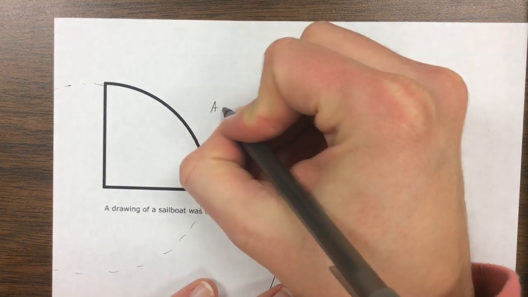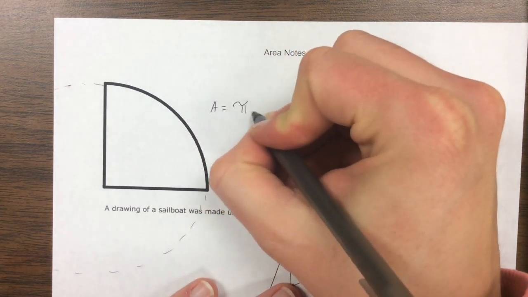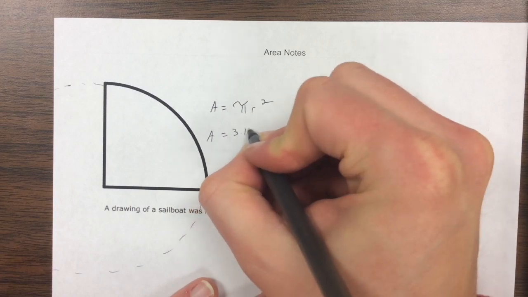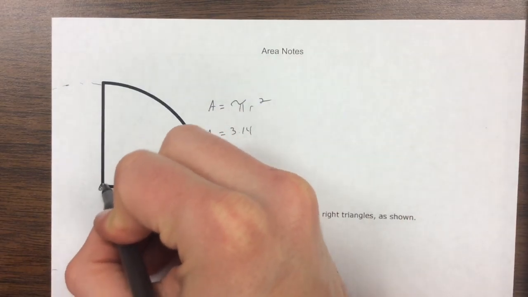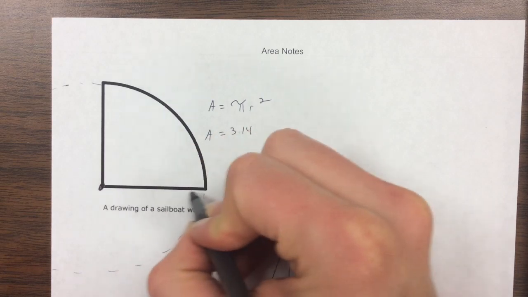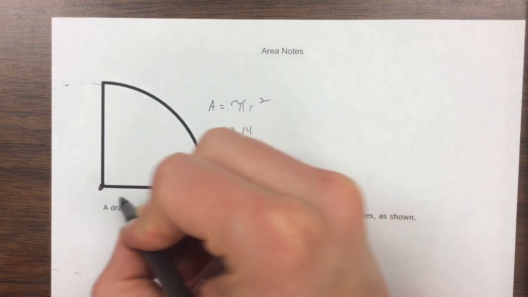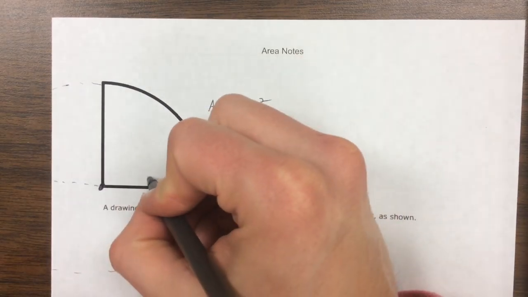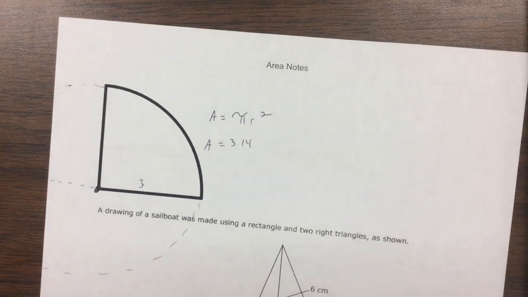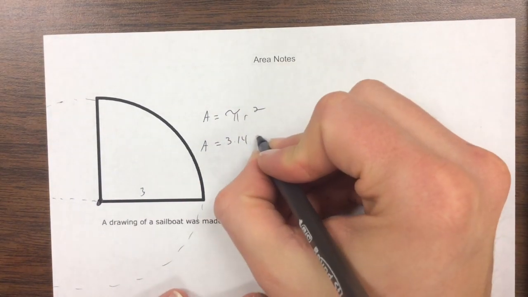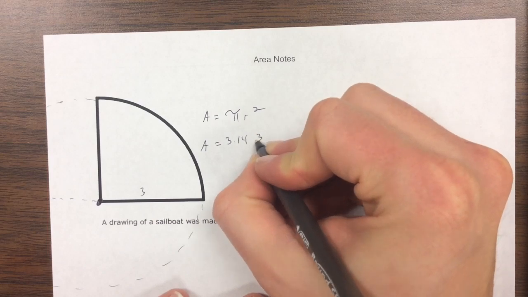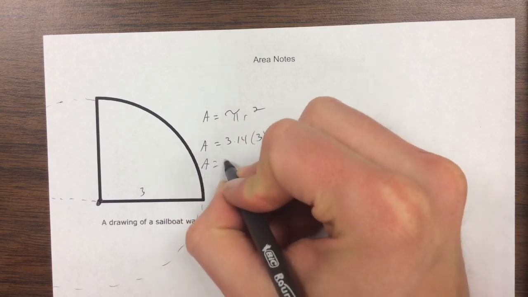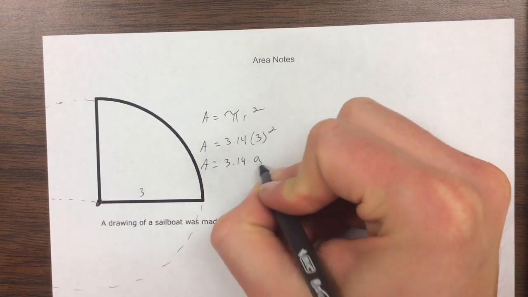So once again, the formula is area equals pi r squared. Pi is going to be 3.14. If I were to give you this length, since I'm only showing you a quarter of it right here, this is my radius because the other half, the diameter, would be going this way. So we'll call the radius 3. Let's keep some numbers pretty good. And so we're going to have 3.14. My radius is 3, and I've got to square that number. So 3 squared, it's going to become 3.14 times 9.